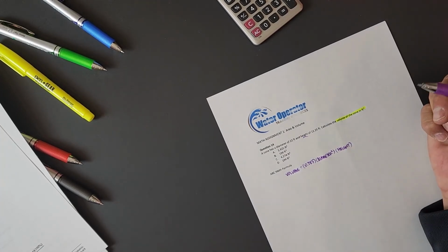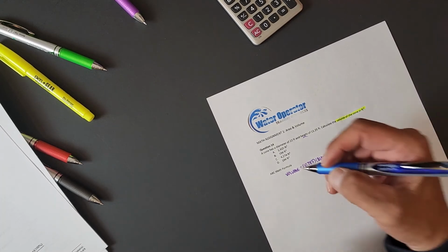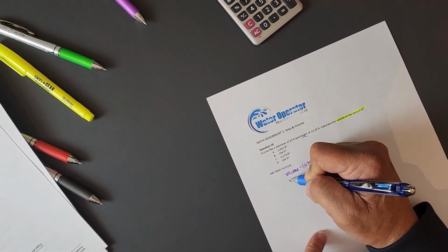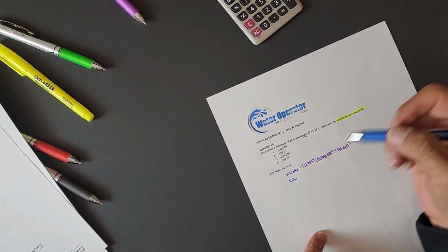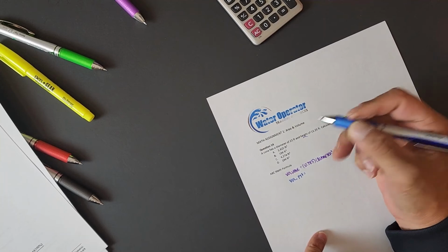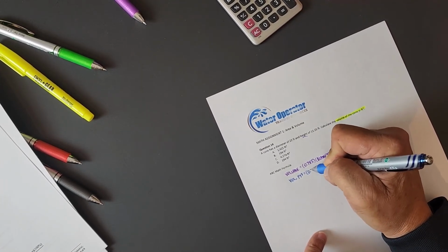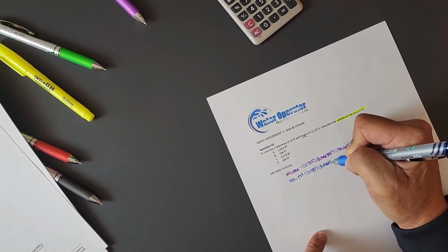All right. Let's rewrite our formula with the unit of measures in place. We want volume. This is three-dimensional, so we're looking for cubic feet. 0.785 multiplied by the diameter.